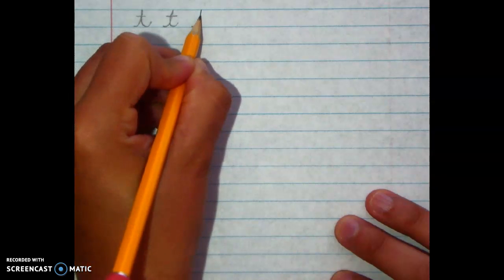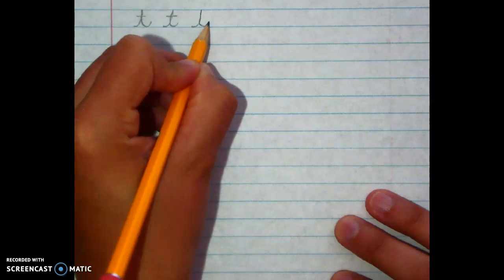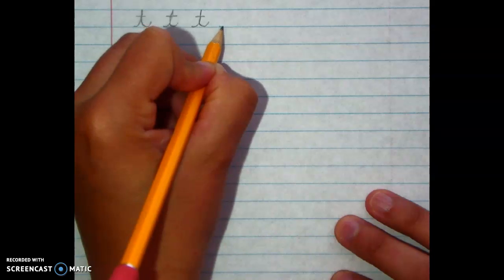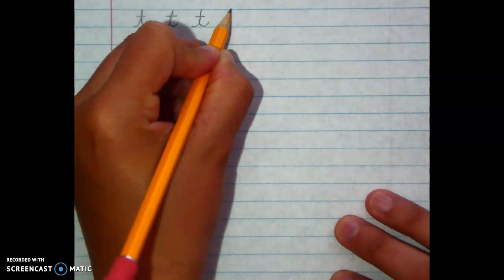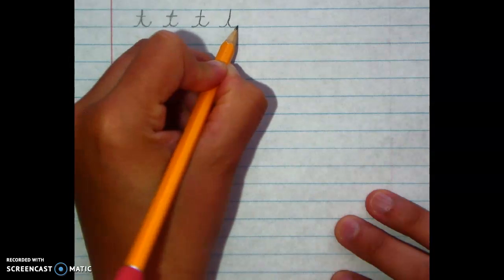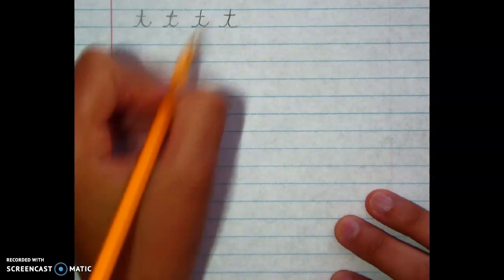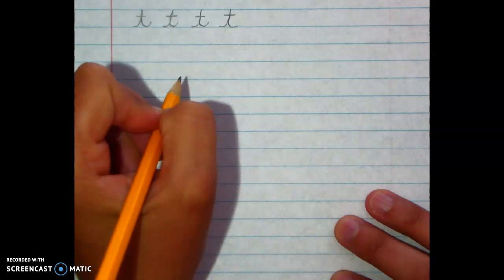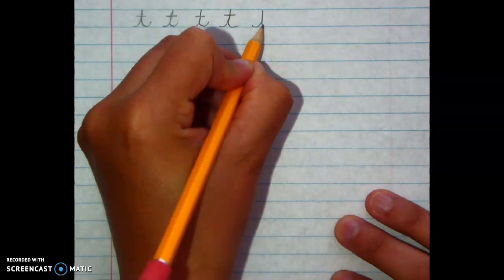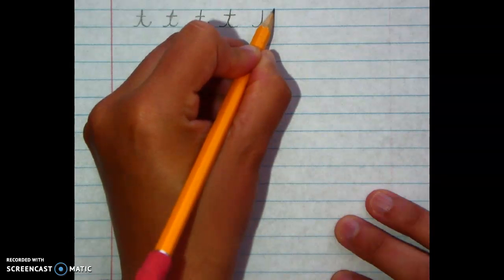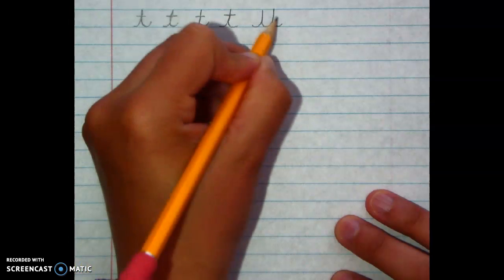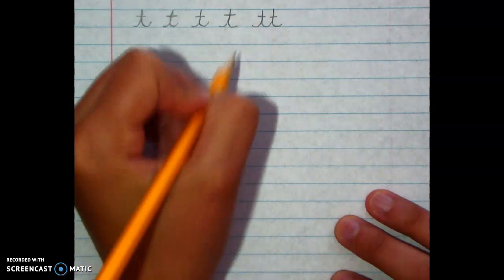Undercurve, slant, undercurve, cross. Baseline all the way to the top, undercurve, slant down, all the way back down to the baseline, cross. Here are two of them, all the way to the top line, down to the baseline, come up, cross your t, cross your t.